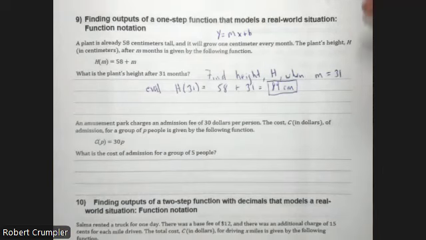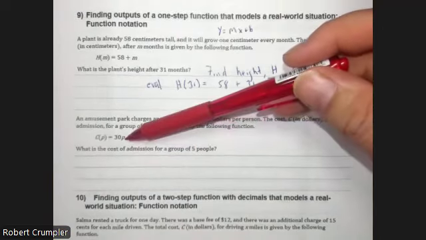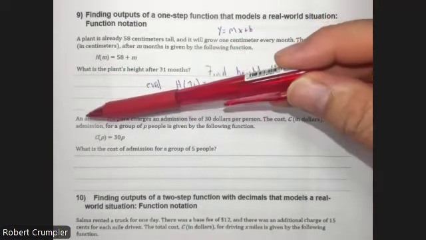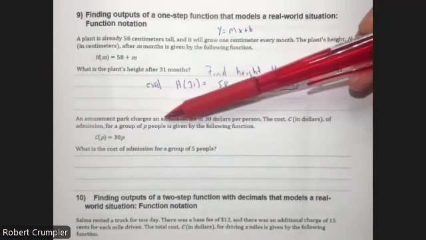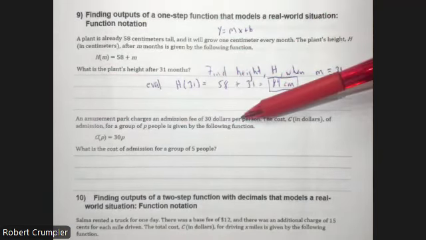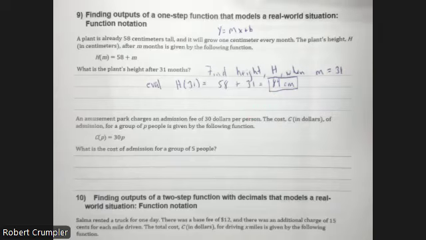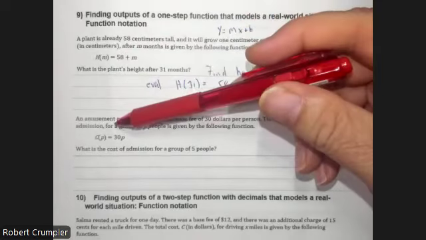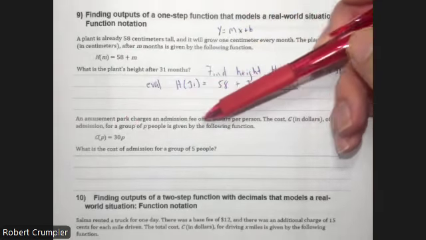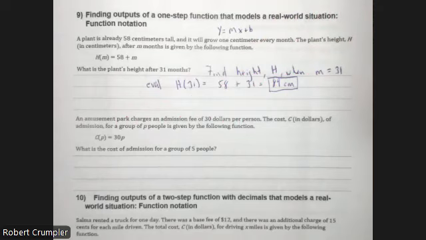In a similar example, we have another linear equation in function notation. An amusement park charges an admission fee of $30 per person. The cost C in dollars of admission for a group of P people is given by the following function.